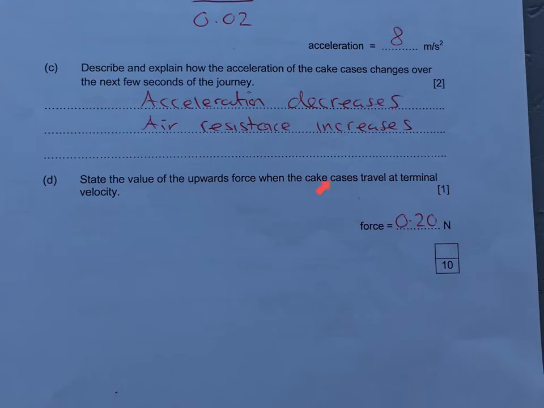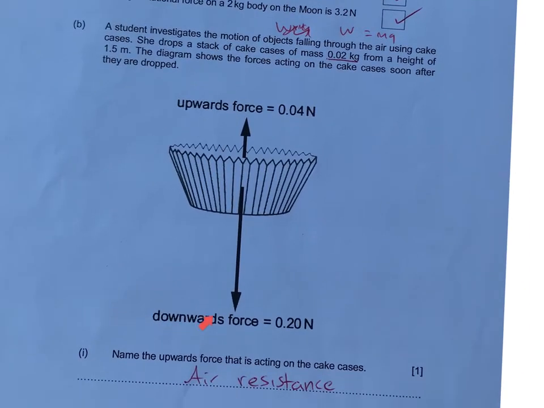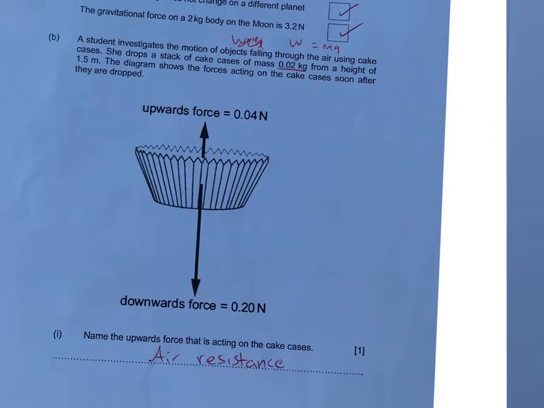And then what's the upward force when it's at terminal velocity? So when this is at terminal velocity, the downward force is going to be the same, because the mass of the cake is the same. Gravity is the same. So this is always going to be the same. But when it's terminal velocity, it means that there's no acceleration. It's just a terminal speed. Therefore, that is going to be 0.20 up there. So the arrows are going to be balanced.